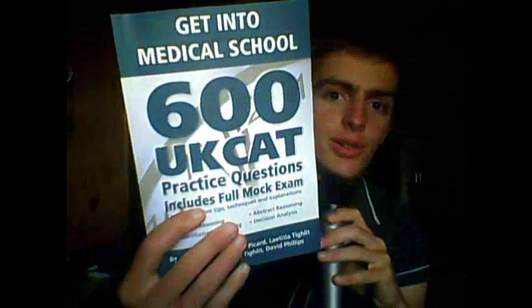The methods I used to revise for it mainly came from this book, which I'm sure you've all seen. It's credited as being one of the best things to revise for the CAT, and it probably is. It is slightly outdated now for 2013, so I'll go through all the differences.